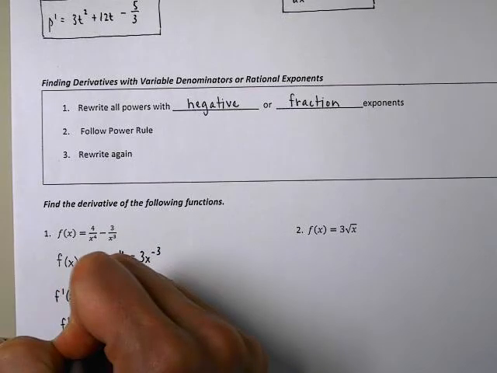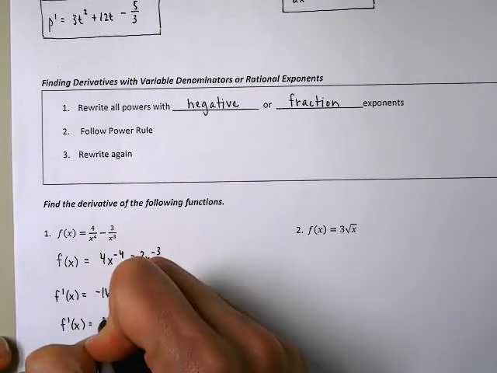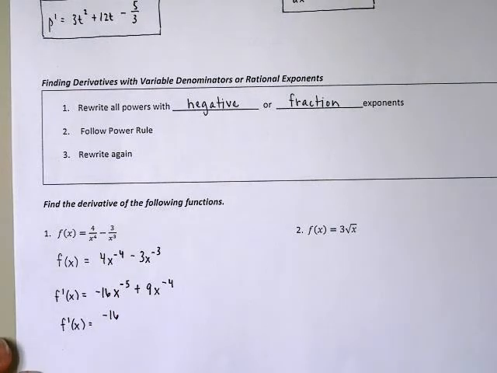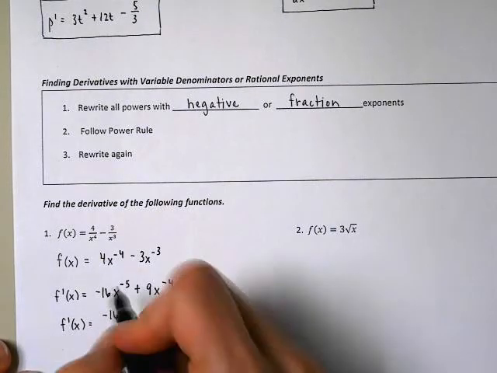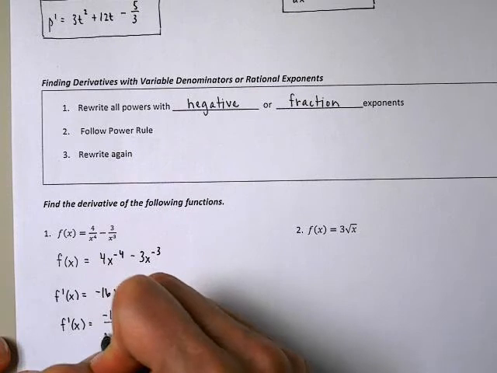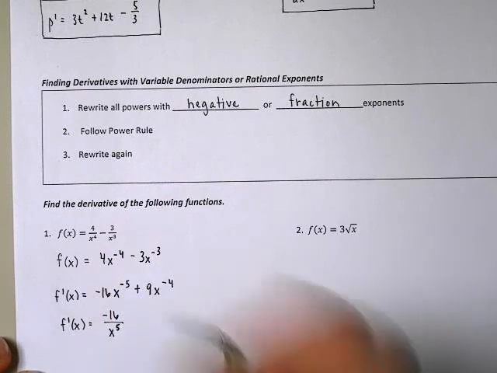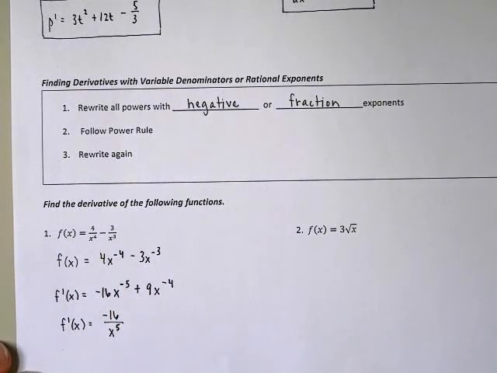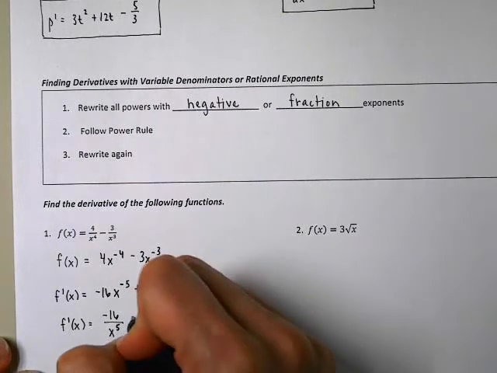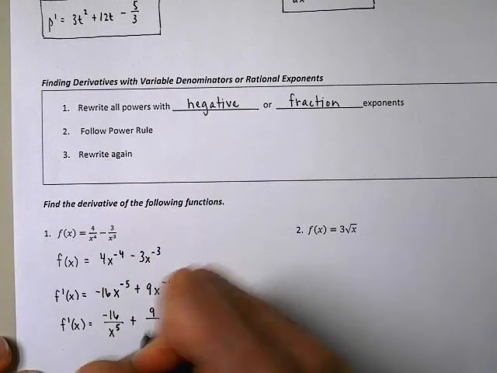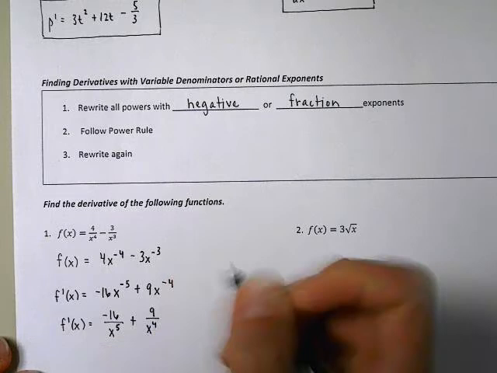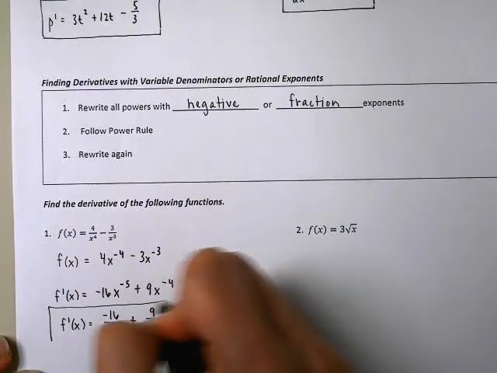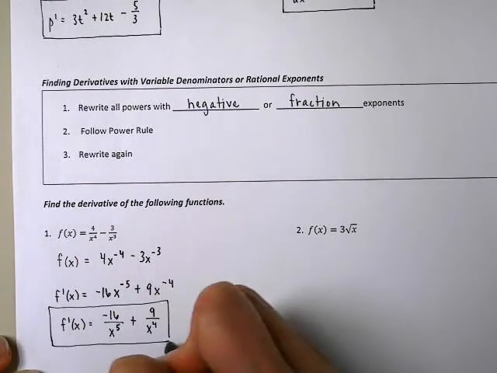So again, it's still the derivative, but now I'm going to rewrite this. My negative 16 is going to stay upstairs in my fraction, but to turn this positive, I need to move it downstairs. So negative 16 over x to the 5th plus, in this case, my 9 stays up, and my x to the 4th is going to go down, and that would be my derivative.